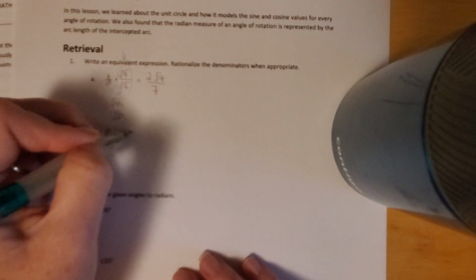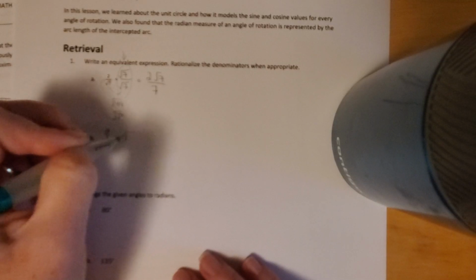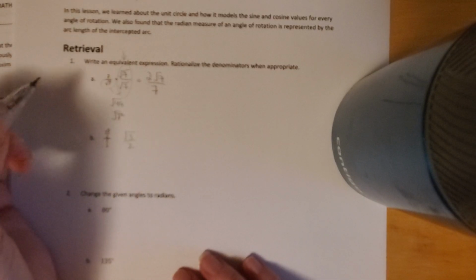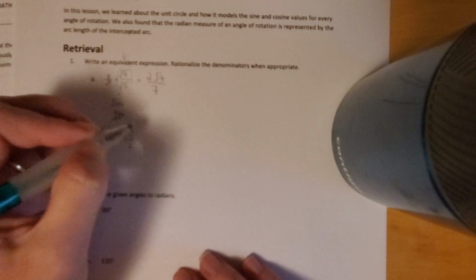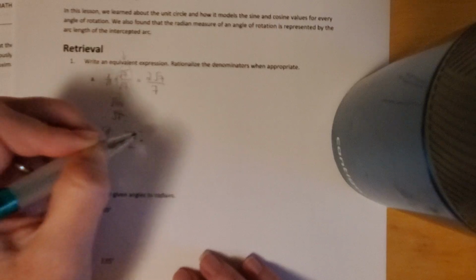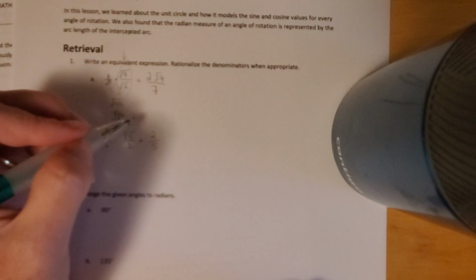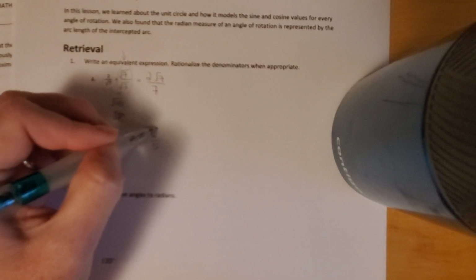This problem here, we're going to rewrite so we don't have a double fraction. So root 3 over 2 is the numerator. When we divide by a fraction, we really multiply by its reciprocal. So we're multiplying by 2 over 5. Since we're dividing by 2 and then multiplying by 2, those 2's cancel. We end up with root 3 over 5.